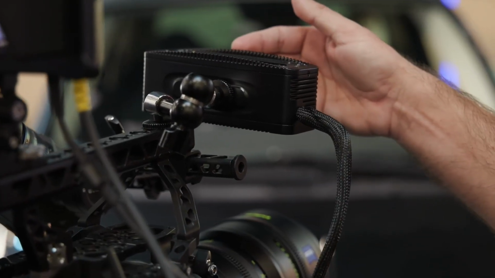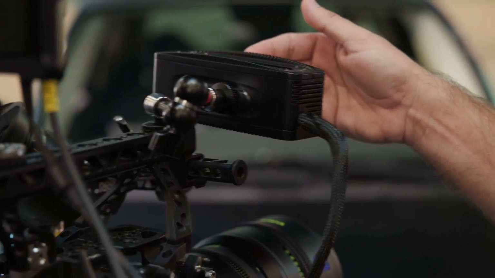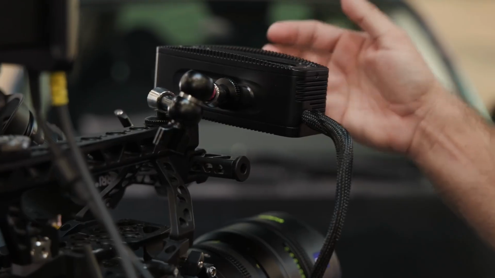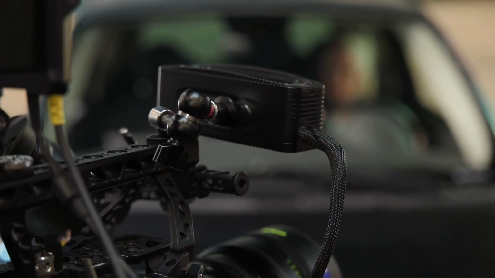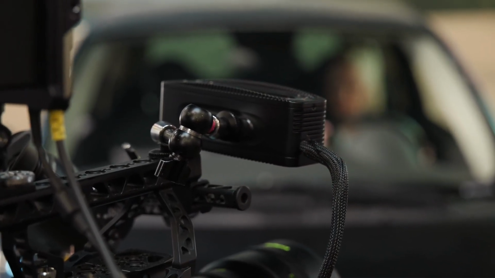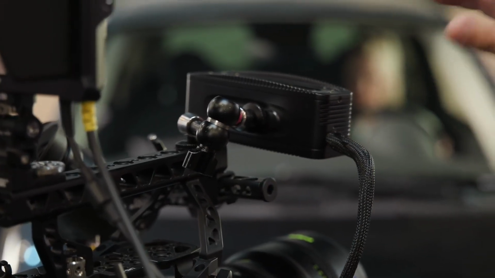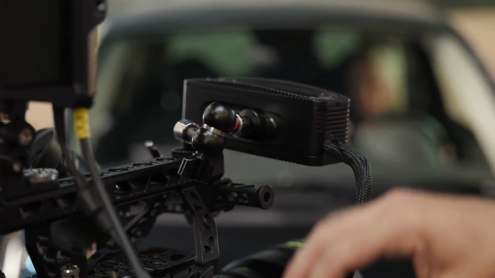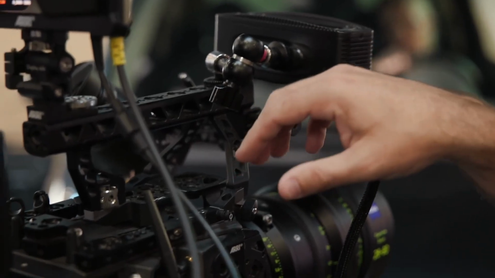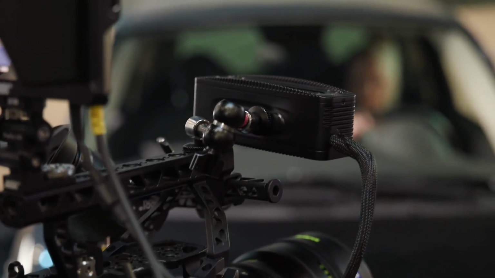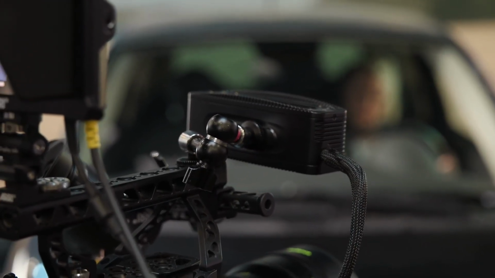Here's our cam bar, arguably the most important piece of hardware on our system. This is what's seeing the environment. This is, in this case, tracking the reflective markers on the ceiling. What's cool about this is you can mount it in any direction you want, or put it anywhere on the camera itself. In this case, we have it on top of the camera, but if you did want to track maybe the floor, you could put it underneath the lens.